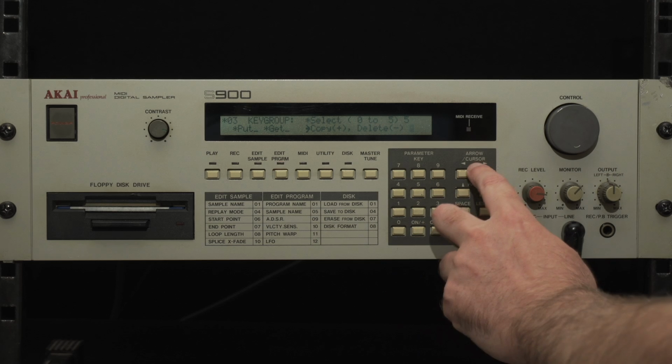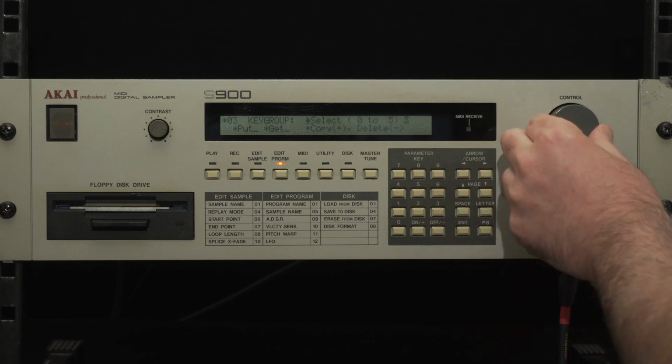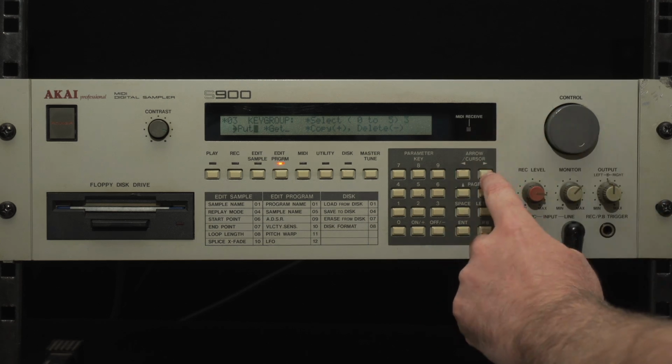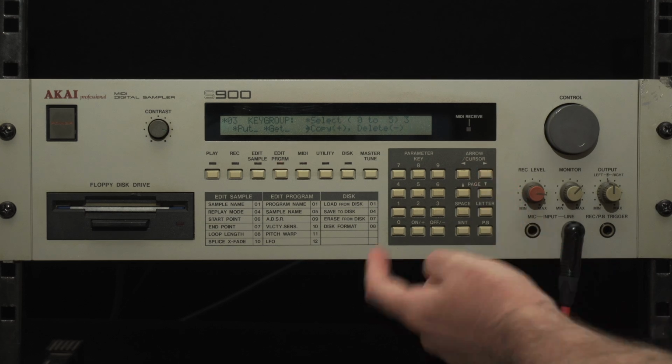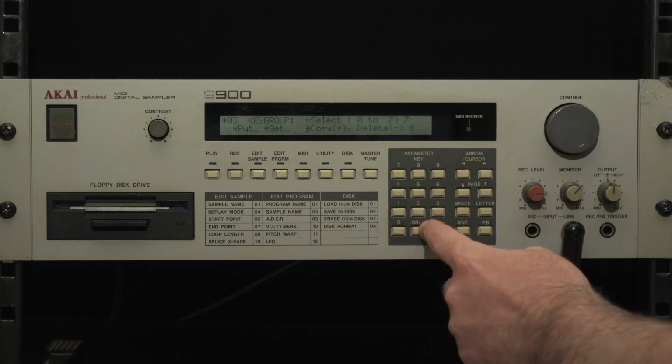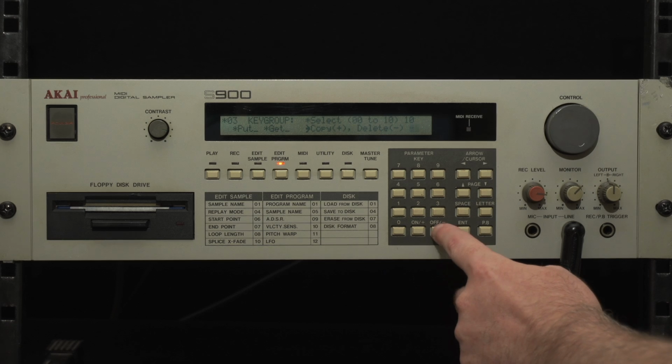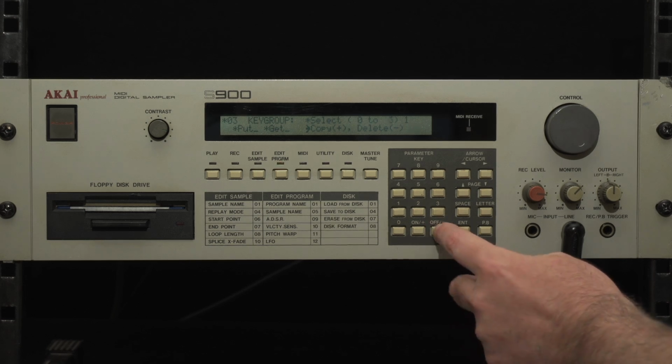So if I wanted to, I could actually change that to 3, and then just copy 3 by hitting plus again. Or I could just hit the minus button and keep deleting them.